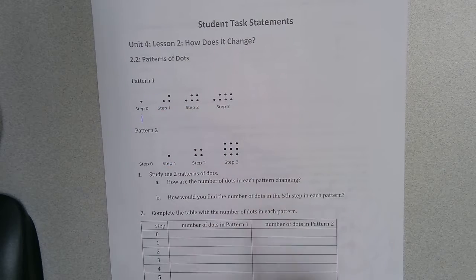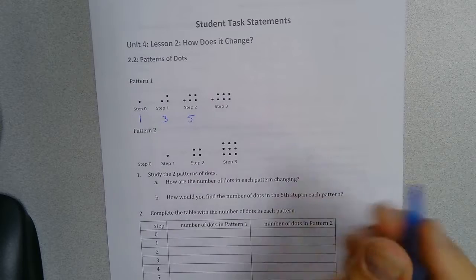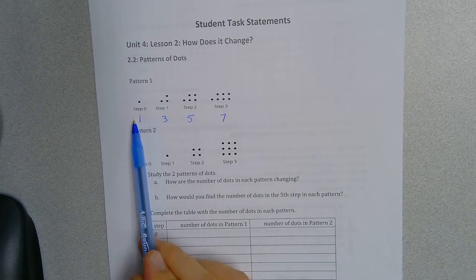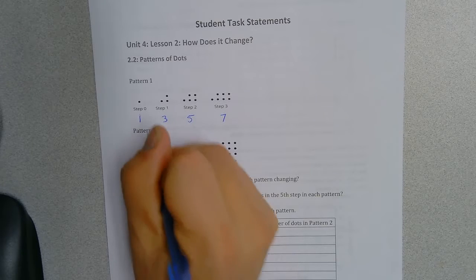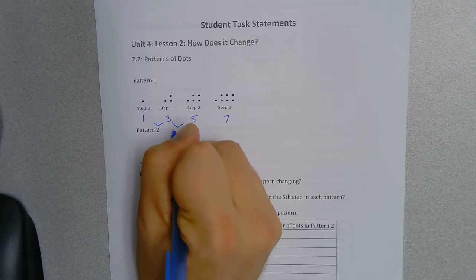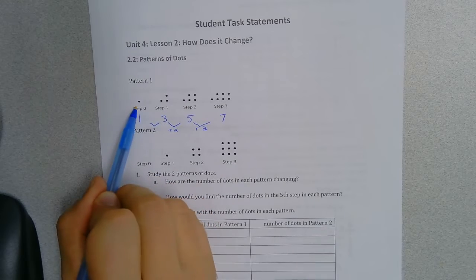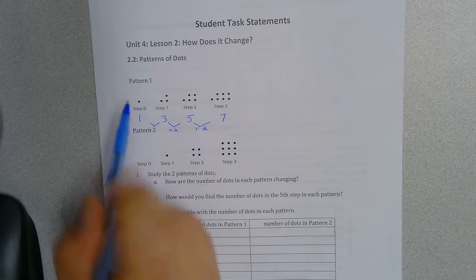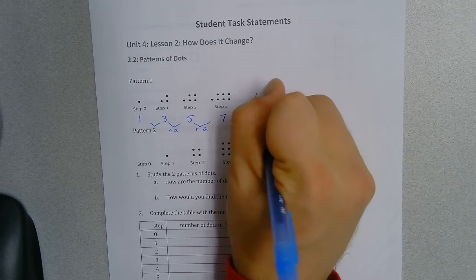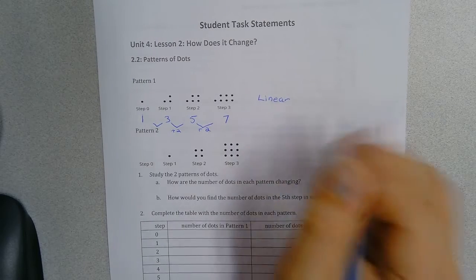In step 0, we have 1 dot, and then 3 dots. Here, I see 5 dots, and then 7 dots. So overall, I can see our rate of change. We are continuously adding 2. And then at step 0, I start with 1 dot. So we actually know, because I'm continuously adding 2, that this is linear.